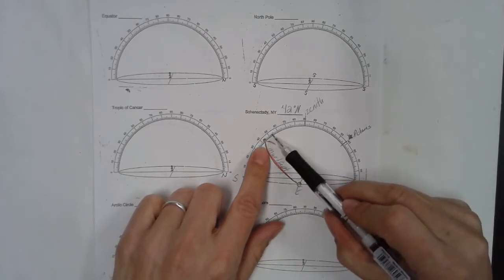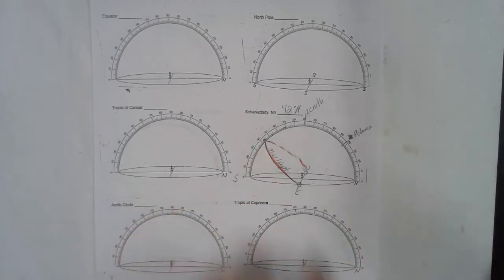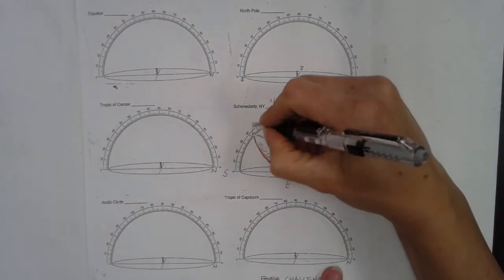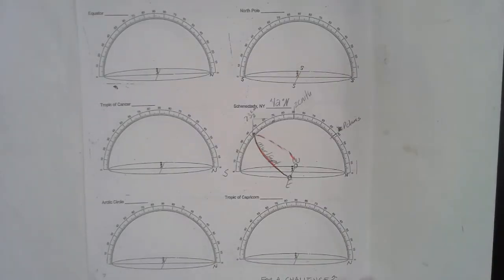So you go 20, 10 is here, another 10, and 20. That puts us right about here, just below 70. Okay, you're kind of just estimating it. You want it to be about 23.5 degrees higher. We know that relationship, and knowing that will be very helpful.